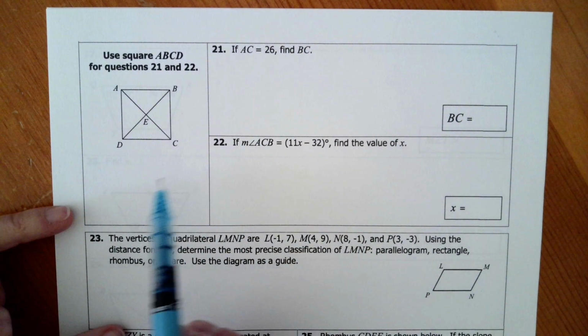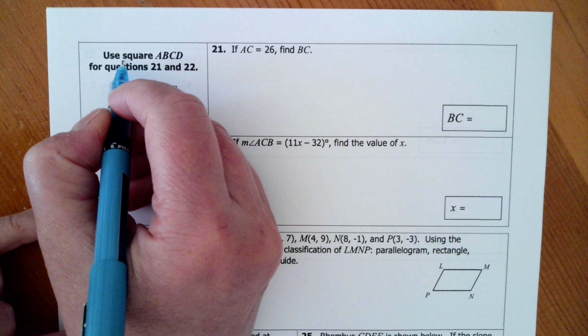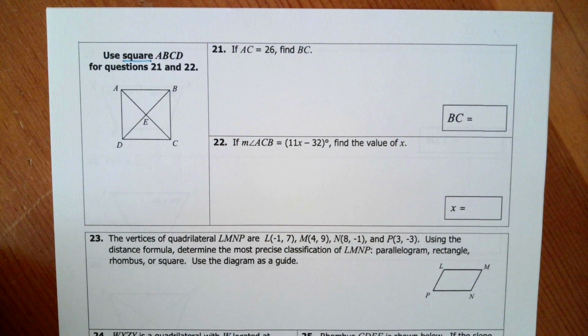All right, so we're going to begin page 3. This time we're starting 21, 22. They've given us a square. The square is the most specific of all of our polygons, all the quadrilaterals.